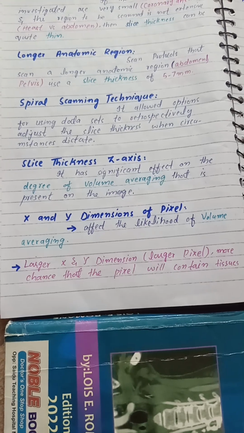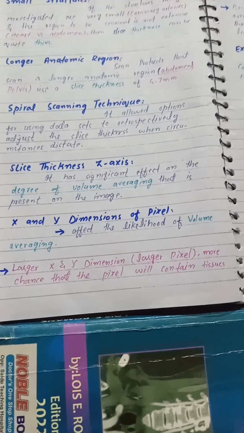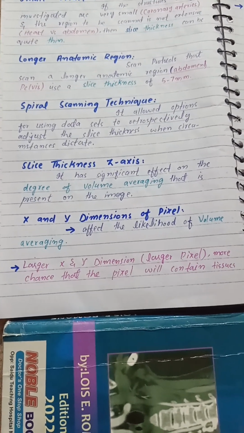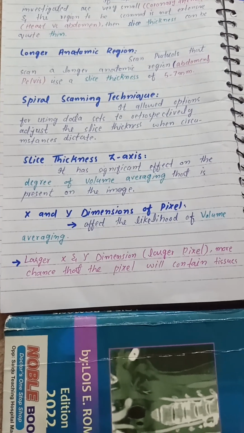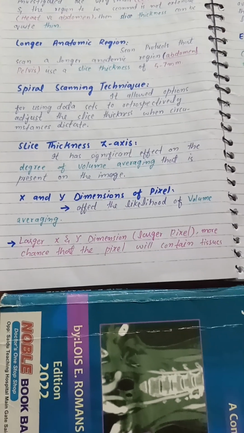Slice thickness, z-axis. It has significant effect on the degree of volume averaging that is present on the image. X and Y dimensions of pixels affect the likelihood of volume averaging.